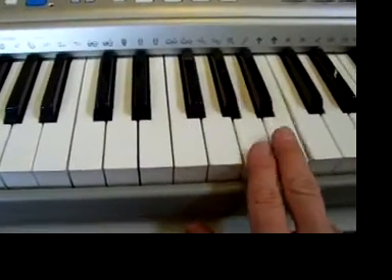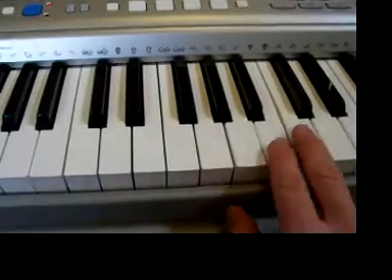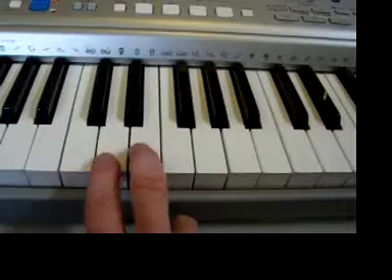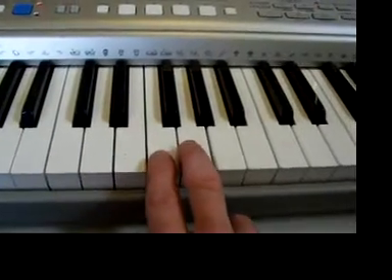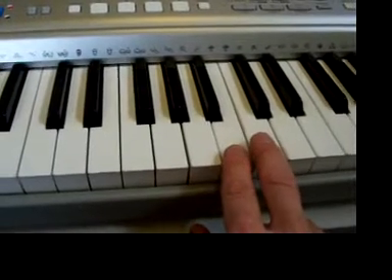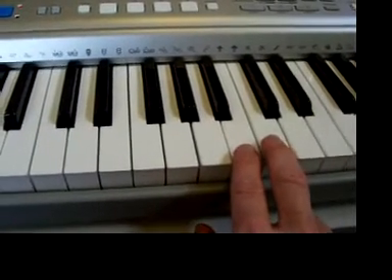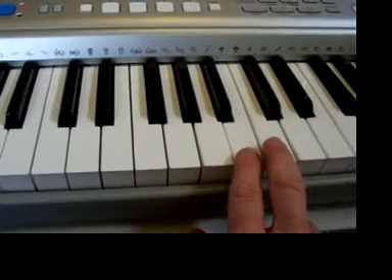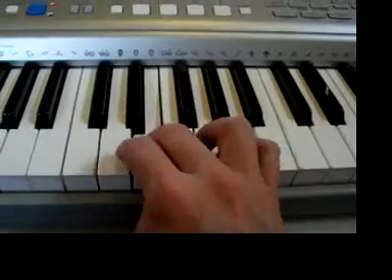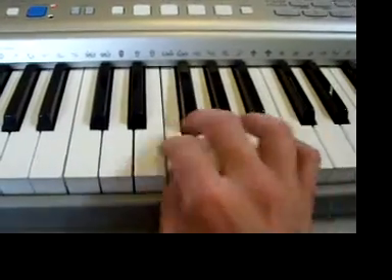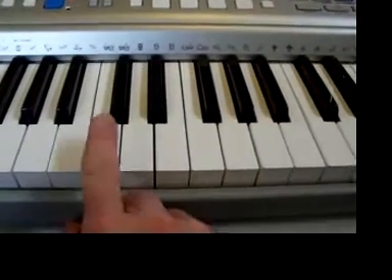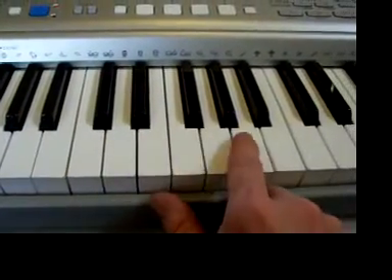Tone, tone, tone, semitone. There's no black note. So the pattern of this scale is tone, tone, semitone, tone, tone, tone, semitone. Don't forget, when we're talking about tones or semitones, or intervals in general, it's the distance between 2 notes. Of course you play the scale like this, 1 note at a time. Now, we've said that that's C, D, E, F, G, A, B, C.